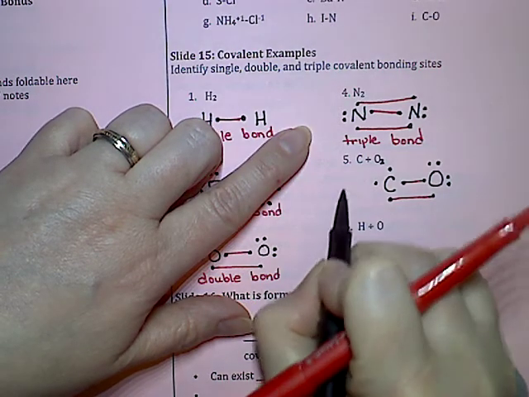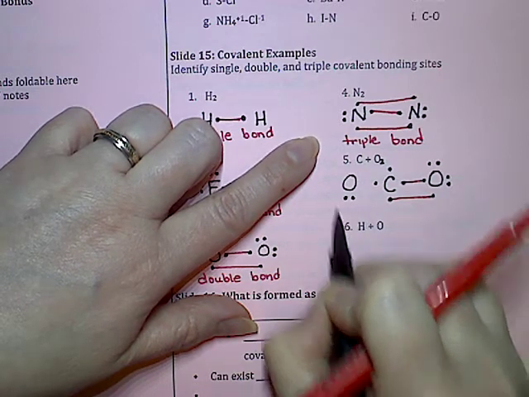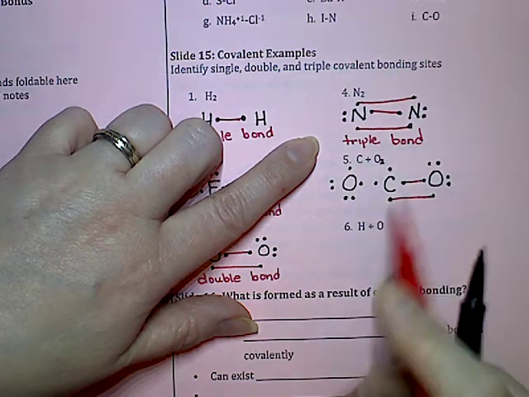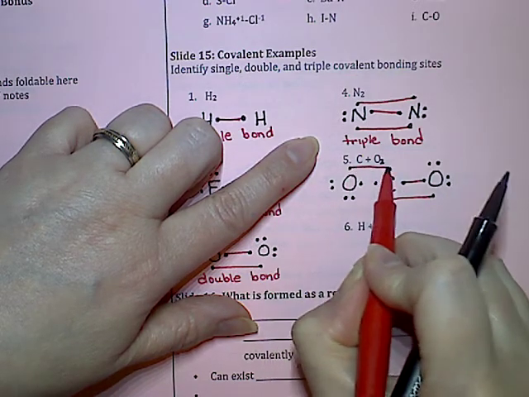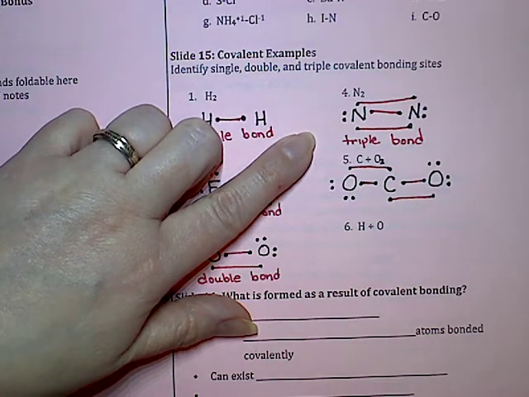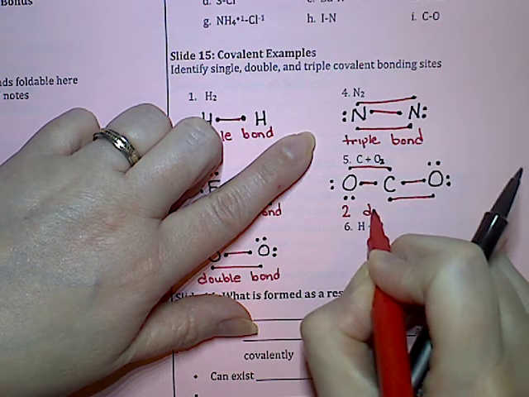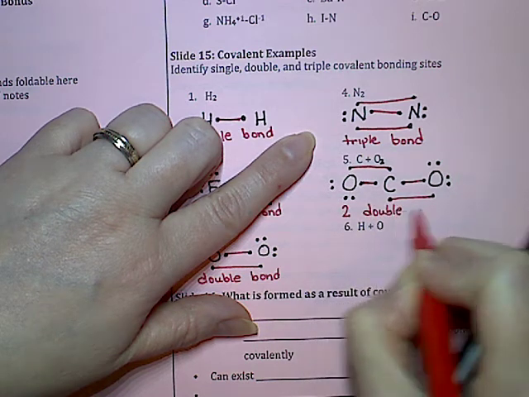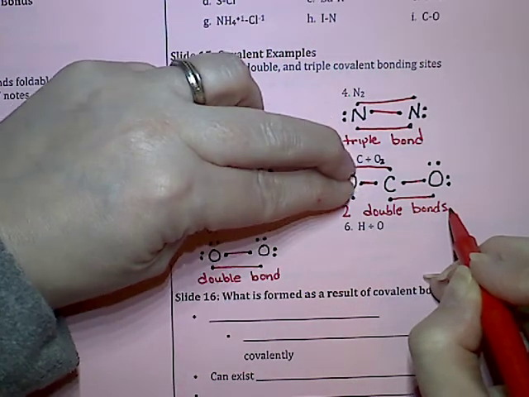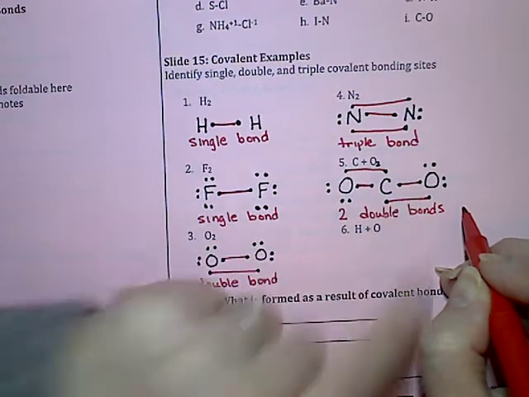Now I need my other oxygen. I'm going to be doing 2 on the bottom, 2 on the outer left, 1 on top, 1 on right. So now I can connect those dots. Like I said, trying to keep it clean. This guy actually has 2 double bonds. So we have a double bond between carbon and the left oxygen, and a double bond between carbon and the right oxygen.